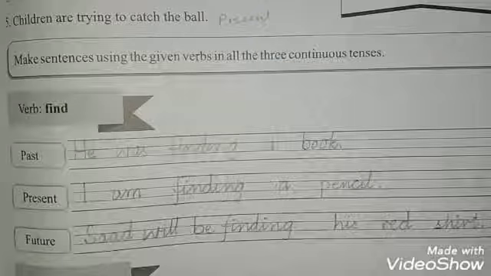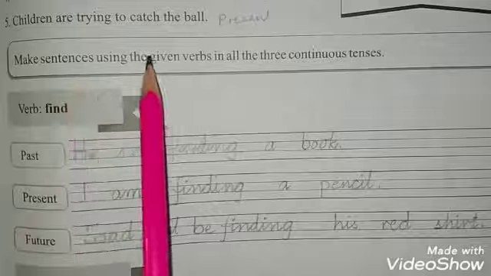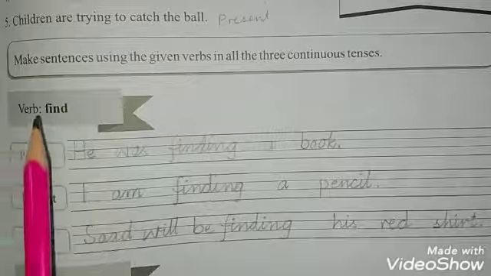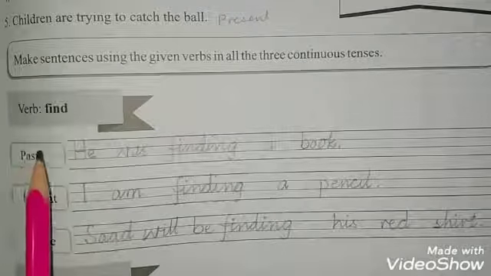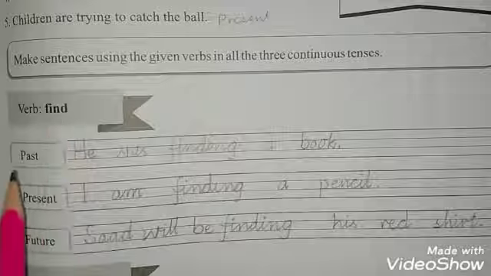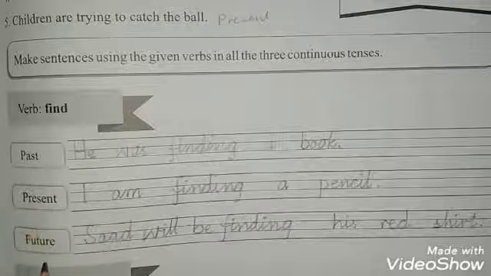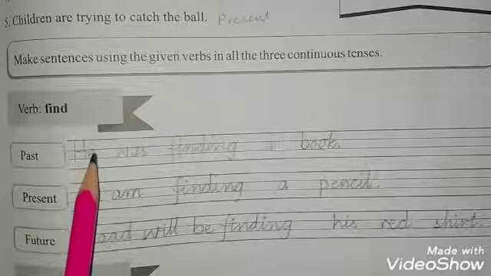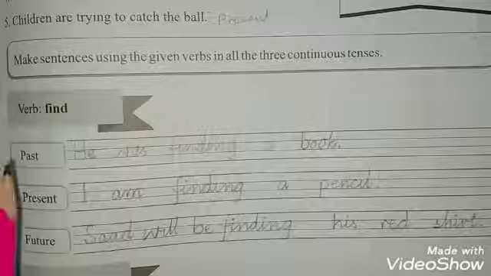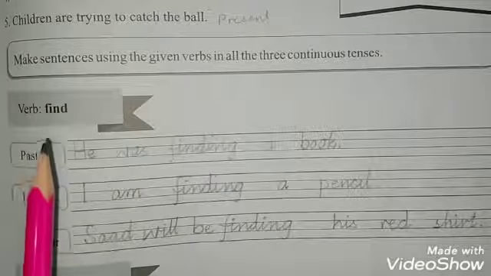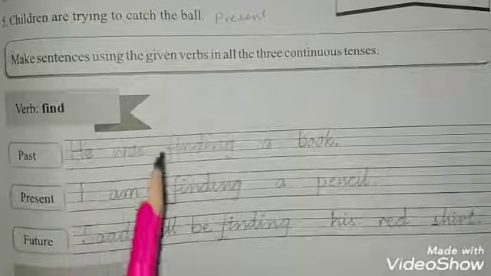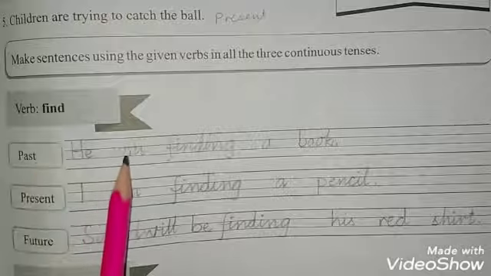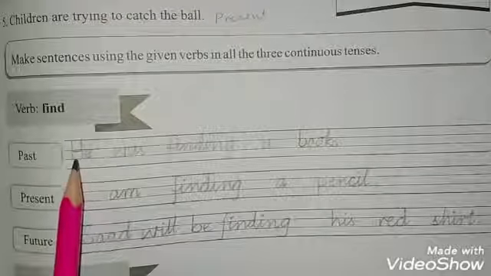On the same page, the next question is: make sentences using the given verbs in all three continuous tenses. Here we are given the verb find. We have to use this verb find in past continuous, present continuous and future continuous tense. So let's recall the formation: subject plus helping verb plus first form of verb plus ing plus object. You know that in past continuous tense we use was or were as a helping verb. So let's make a sentence.